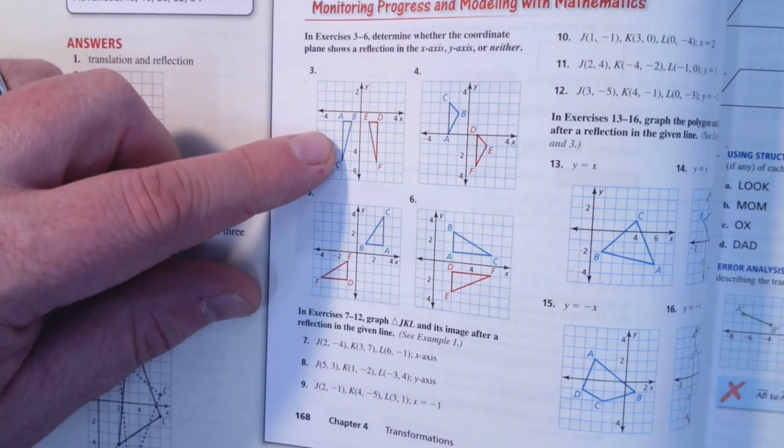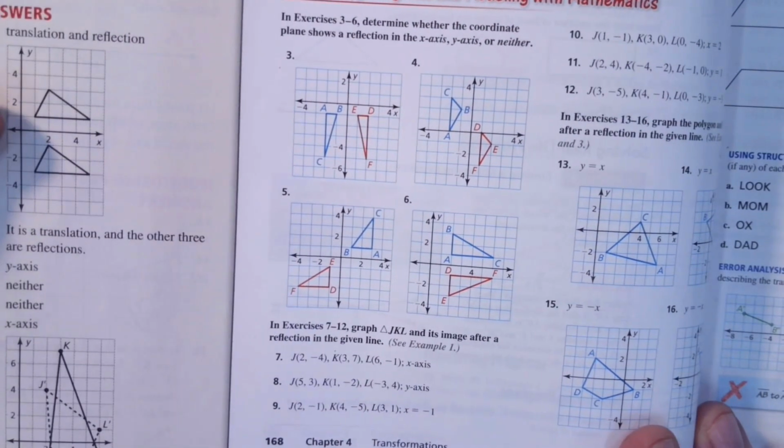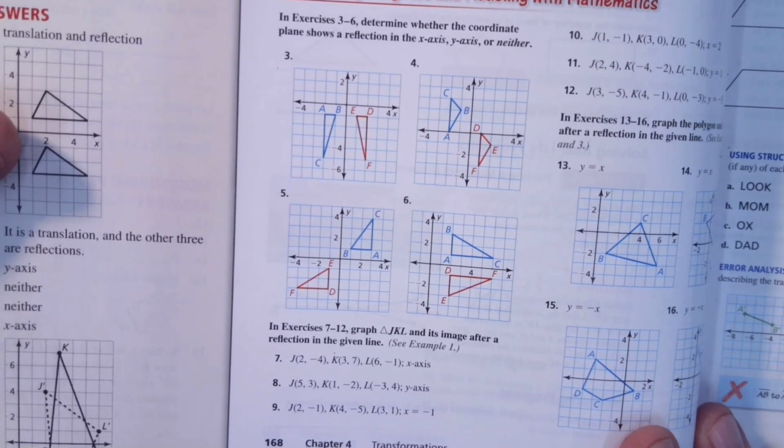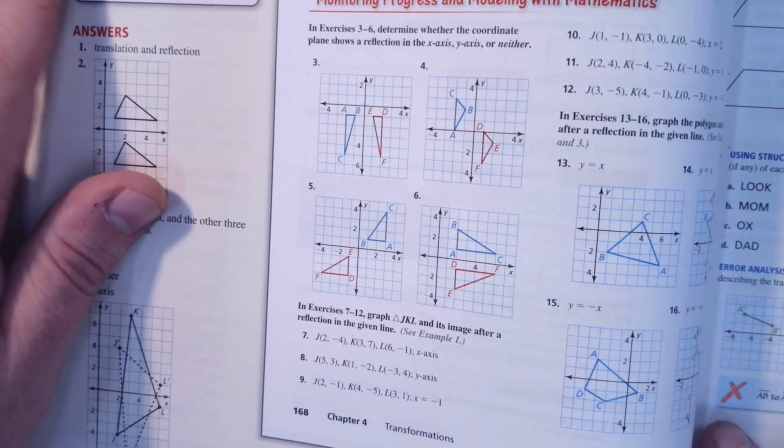What do we think? Is that a mirror image? So which axis do we think we mirrored? Okay. So I'll let you do the rest on your own.